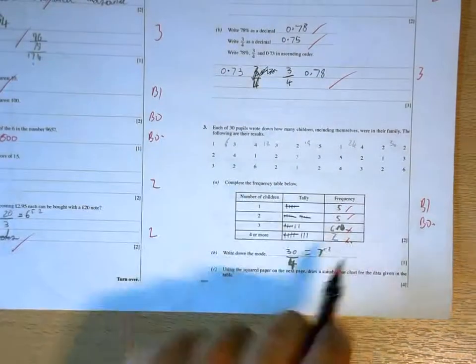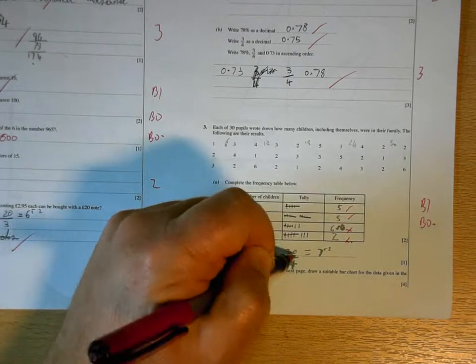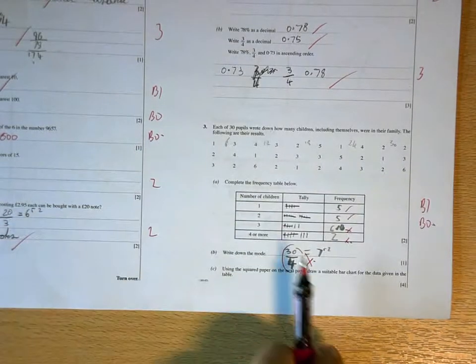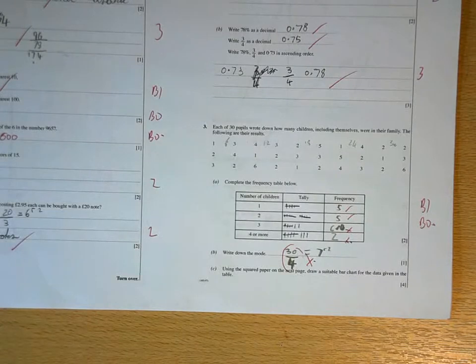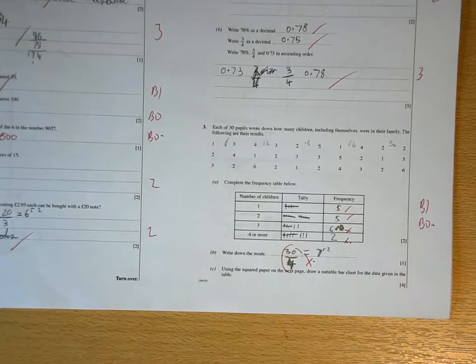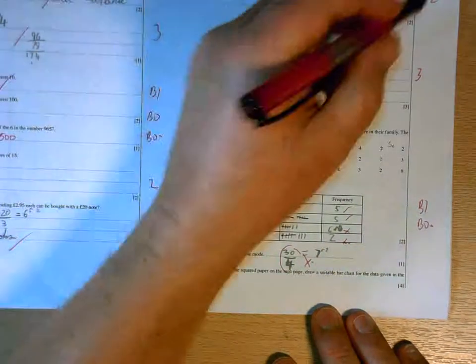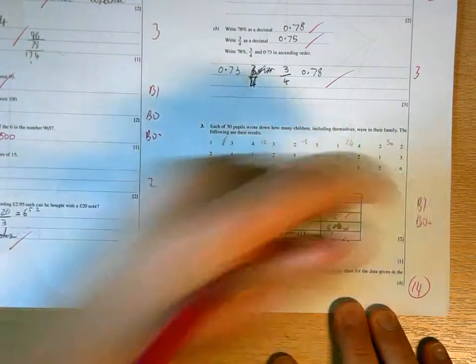And the mode for yours should be 3. Okay, it's not what you're trying to work out there, that is the mean. The mode is just which one occurs most often, and 3 on your table occurs 6 times, which is more than everybody else. Total for the page: 3, 4, 6, 8, 10, 14.